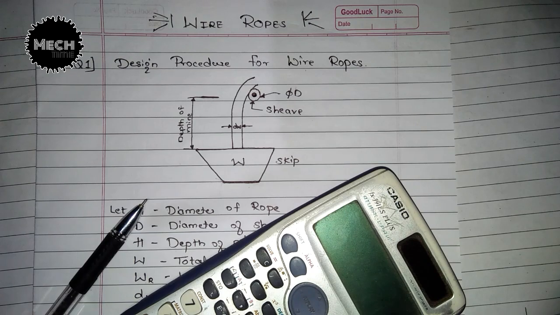Today we are going to see the design procedure for wire ropes. That comes under the DME 2 second module, chapter 3. We have seen belts in the last video. Now today we are going to see the wire rope design procedure. In the next video I'll be solving problems on wire ropes, and then we remain with the last topic, that is chain drive. Then our whole third chapter will be completed. So without taking more time, let's go.